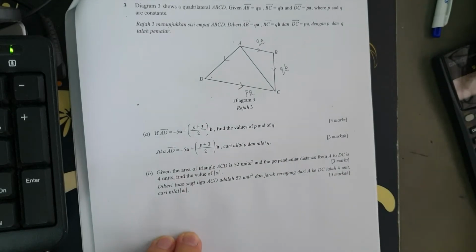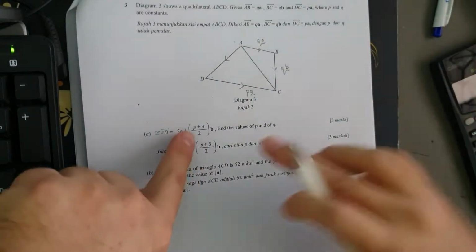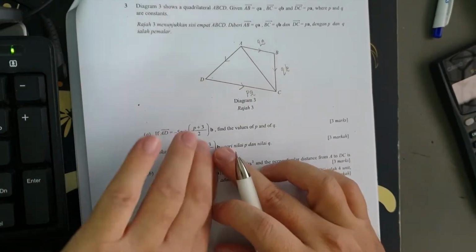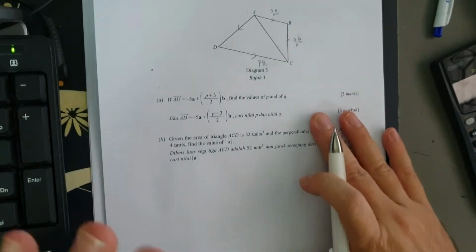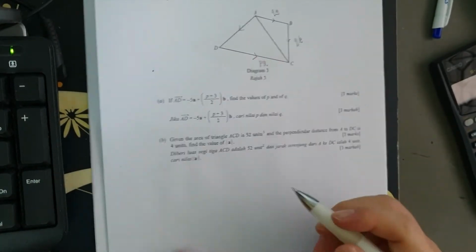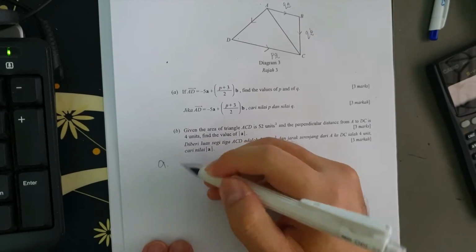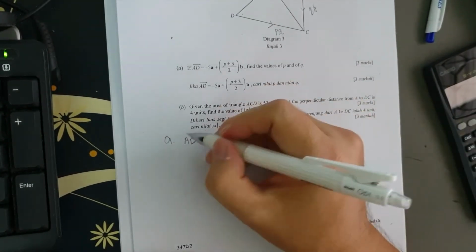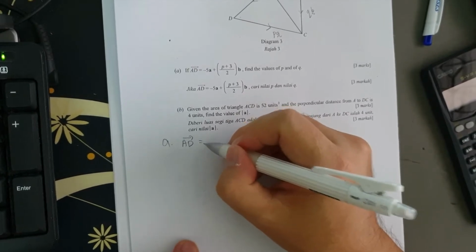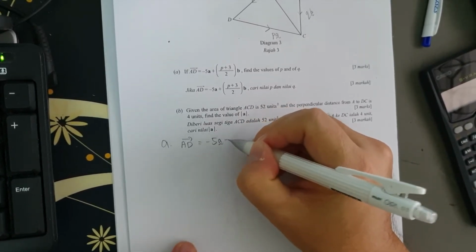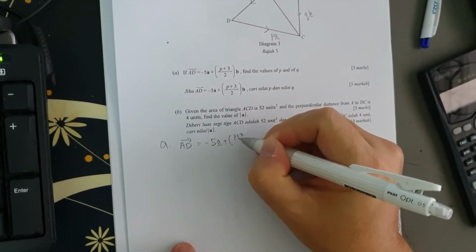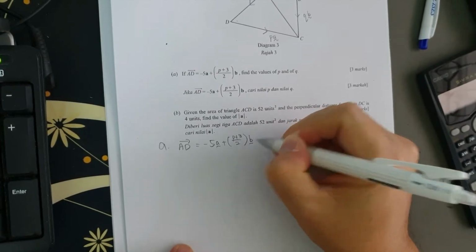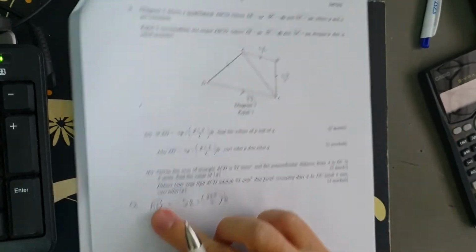And sometimes, when you look at this, you might freak yourself out by looking at so many things. But don't worry, just write the formula out. So I put AD. Can you see? Good. AD is equal to negative 5A plus (P plus 3) over 2 B, and that is what I just copied out.